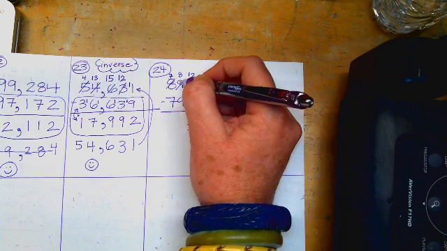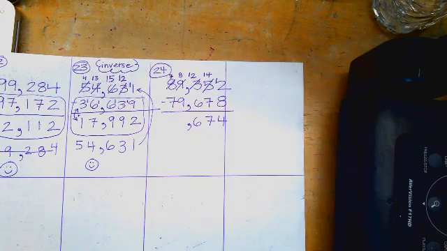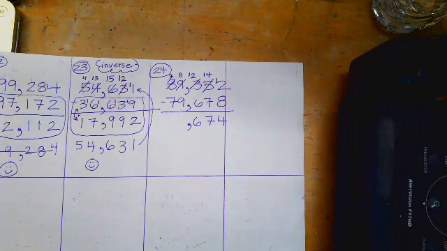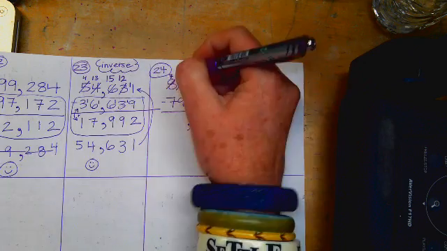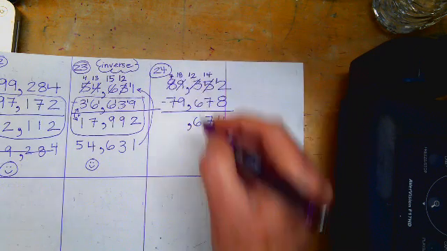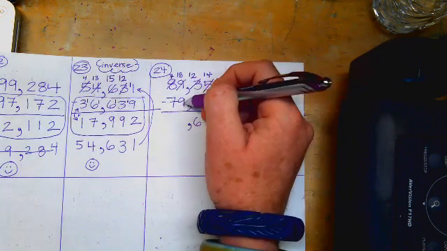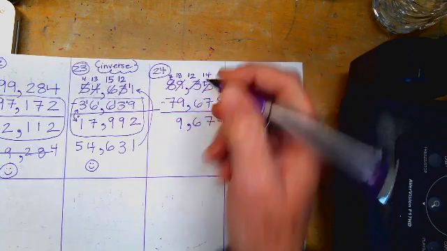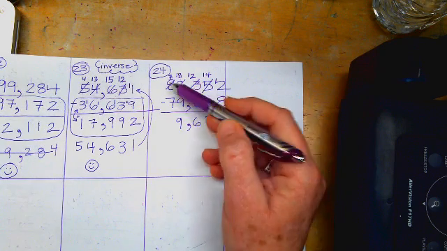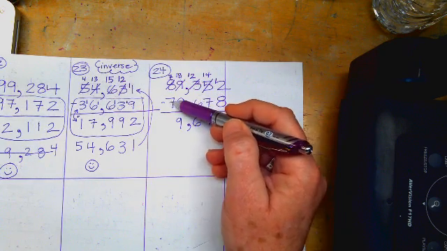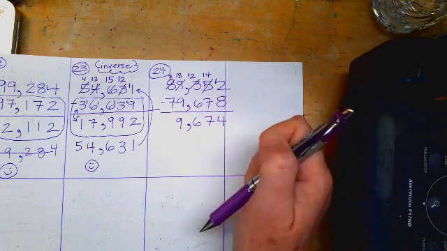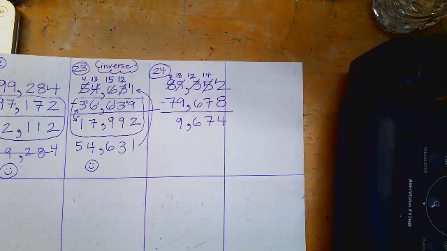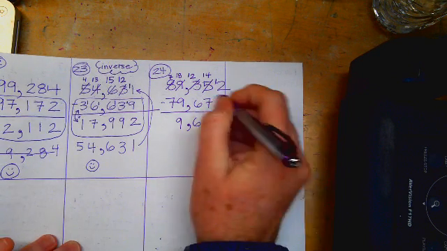If I have 8 of the lavender chips, I can't take 9 away. So I'm going to come over here to the dark blue, borrow 1 of those chips. That's why they used to call it borrowing. And then I'm going to have 7 once I do that. And that means that I'm going to drag that blue chip over and I'm going to trade it for 10 lavender chips, right?